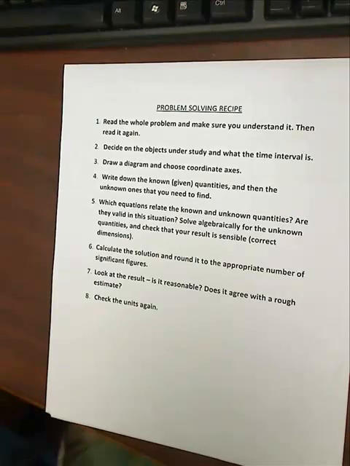Okay, so calculate your solution after you've done the algebra and round it off to the appropriate number of significant figures. And then finally, look at your result. Is it a reasonable number? Make sure you don't have someone who's jogging at 500 miles per hour. That would just be ridiculous. Okay, and finally, check all your units. So write down your units for each thing. Make sure that they're sensible units and that they agree. So if you have a speed, it should be in meters per second or miles per hour, for example. Okay, so let's get going, and we'll start with a simple problem.